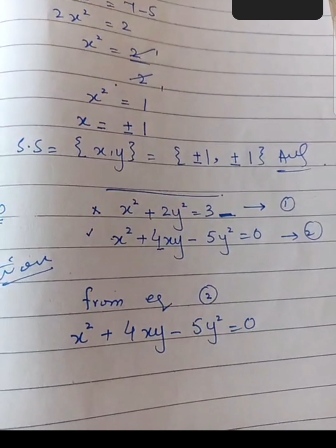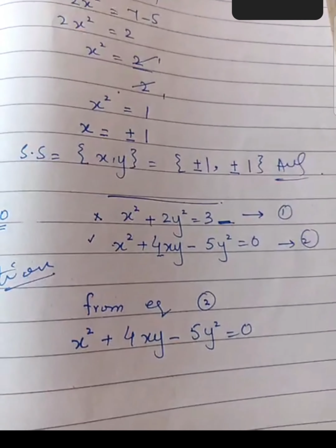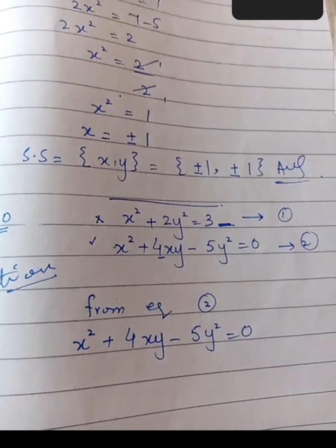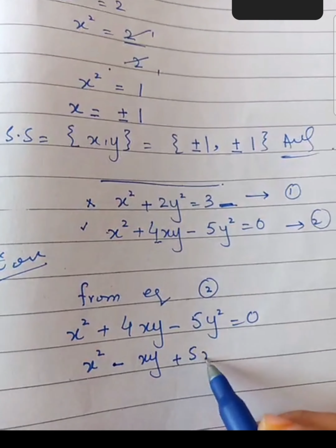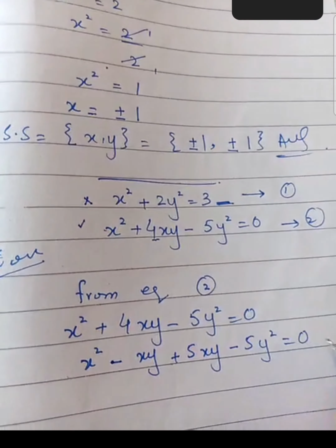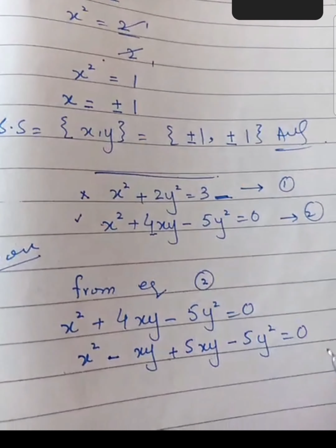x square plus x square minus 5 minus y. Plus 5. Plus 5 ones are 5, 5 minus 1 is 4. Okay, so here we will write x square minus xy plus 5xy minus 5y square is equals to 0. Is it clear? Yes, ma'am.